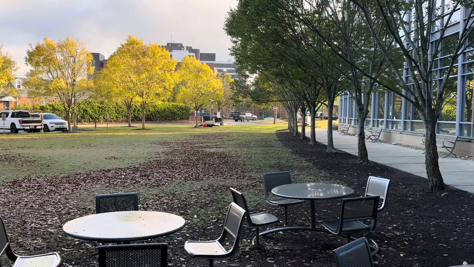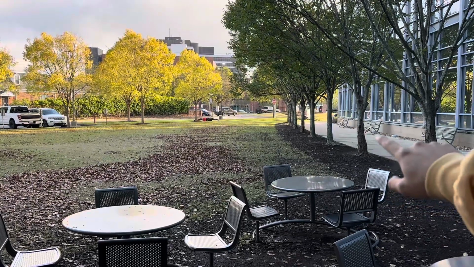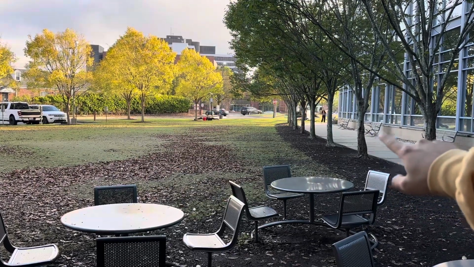As you can see off in the distance, there are two specimens planking at a distance.